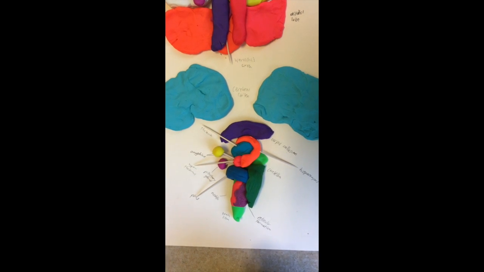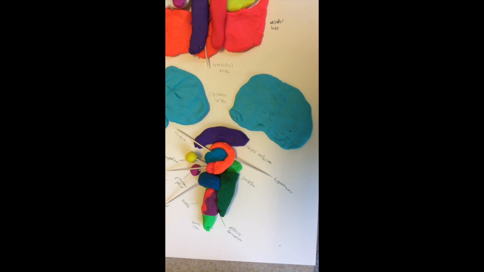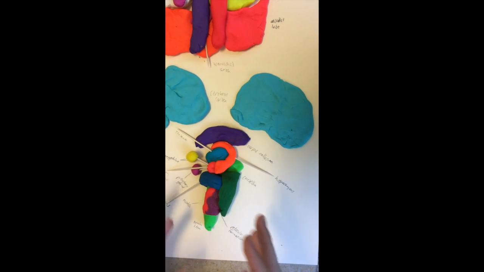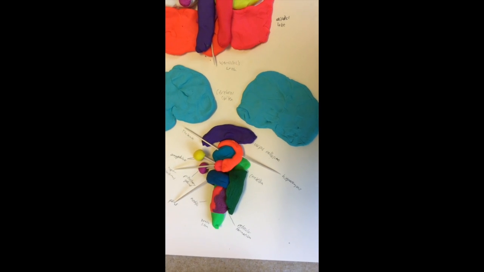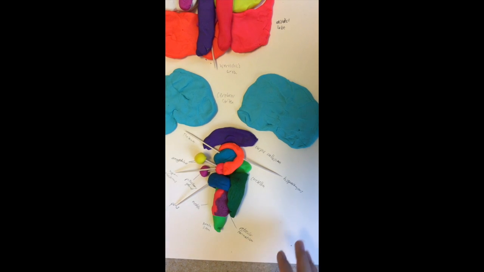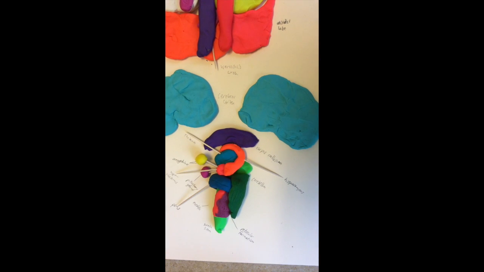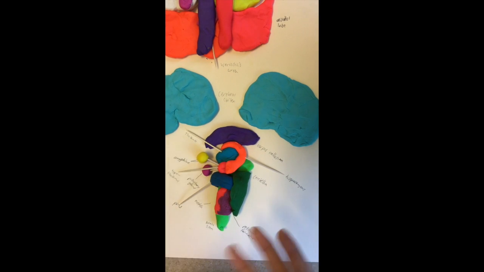The cerebellum, which is way back here, just hanging out, the green part, it coordinates voluntary movements such as running or drinking your cup of coffee. And finally the thalamus, which is right here. It receives and organizes sensory info and processes it.